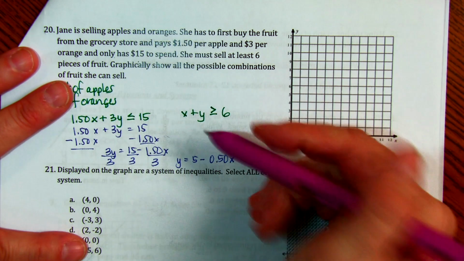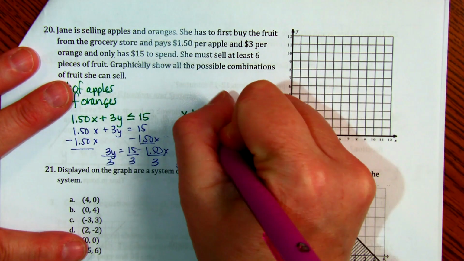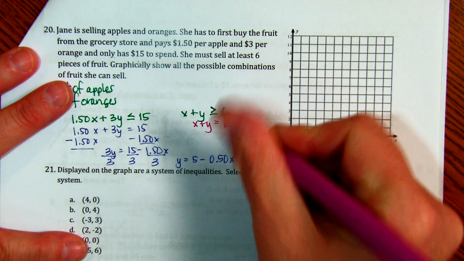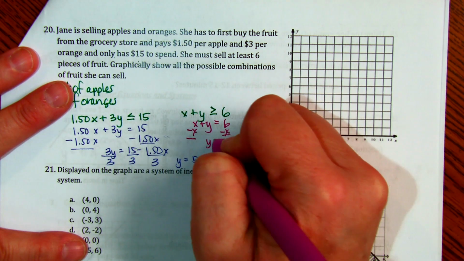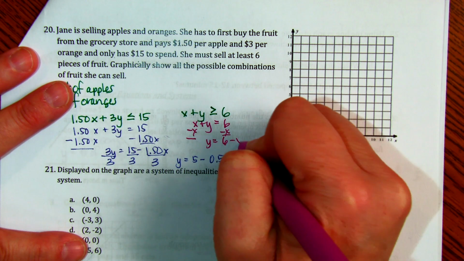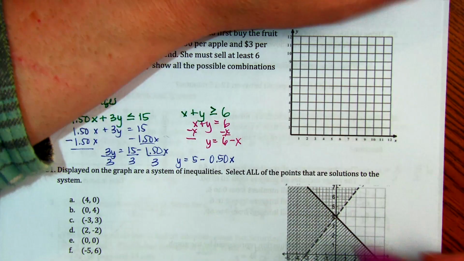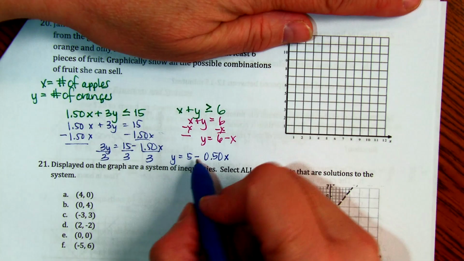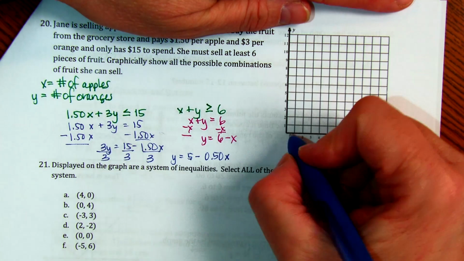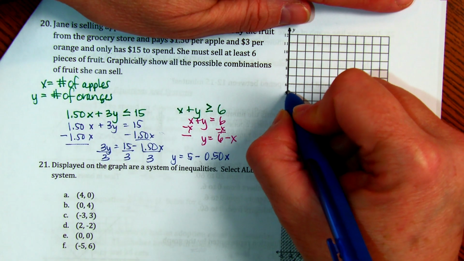So on this one, I'm going to do the same thing, but x plus y is going to equal 6. Subtract x on both sides. Y equals 6 minus x. So I'm going to graph these using slope and y-intercept. So my y-intercept here is 0, 5. So 0, 5.